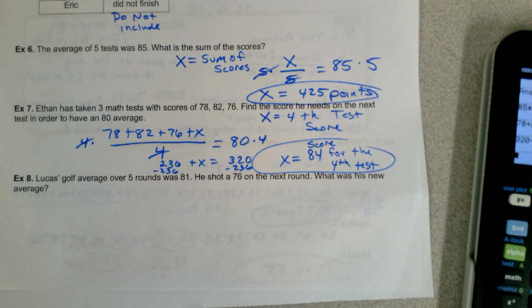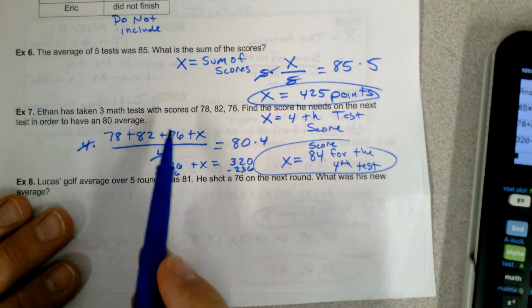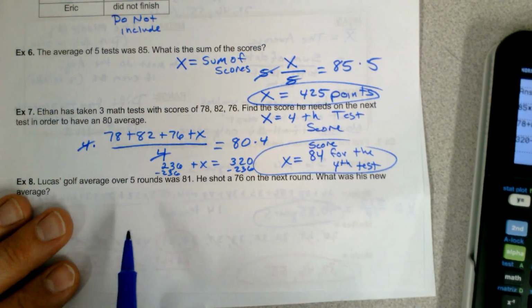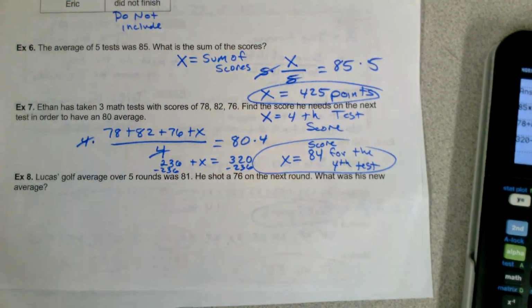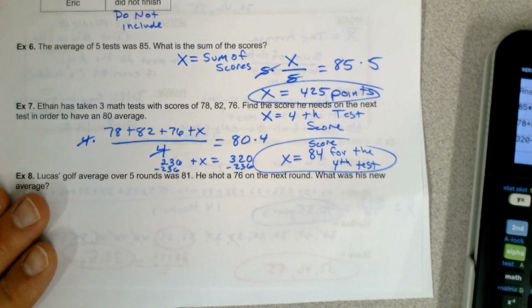All right. Last but not least, Lucas's golf average over 5 rounds was 81. So he had 5 rounds and his average was 81. He shot a 76 on the next round. What is his new average? Now, it doesn't list out what his scores were here, like they did in example 7. So I have to figure out, well, what did he score as a total sum for those 5 rounds? And that's where we can go back up to the idea of number 6.